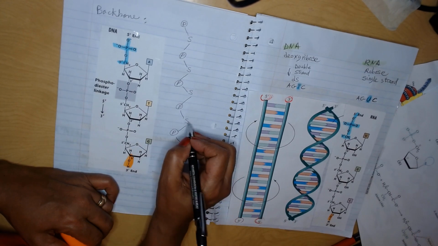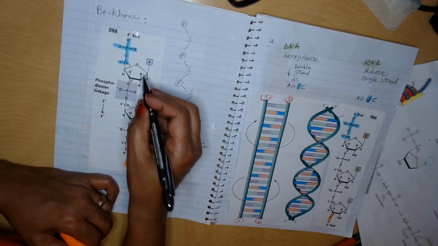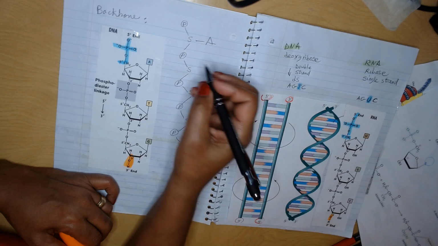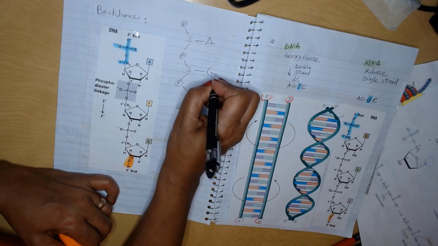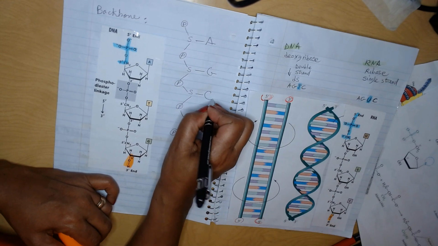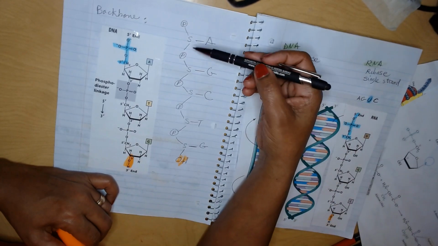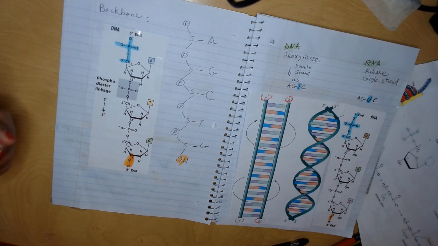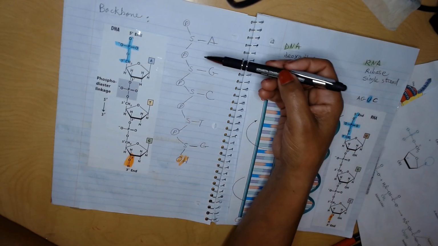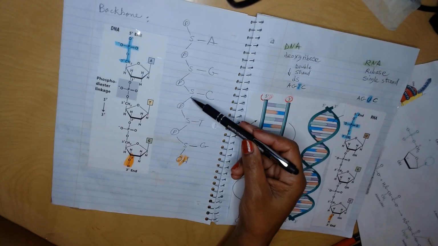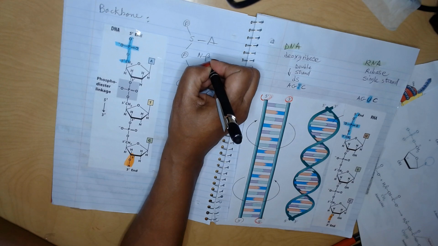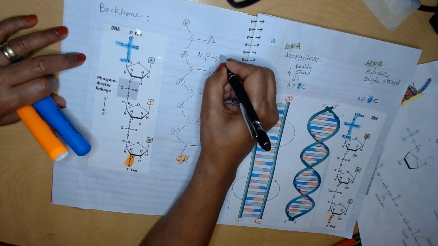The next one is a thymine, and this one is the last. This is an adenine. Let's put some more in here. Let's say this is a G, and then this one is a C. So we have a sequence. The backbone is what repeats. What is changing is the nitrogen base that is bonded to the sugar unit in the N-beta glycosidic bond.